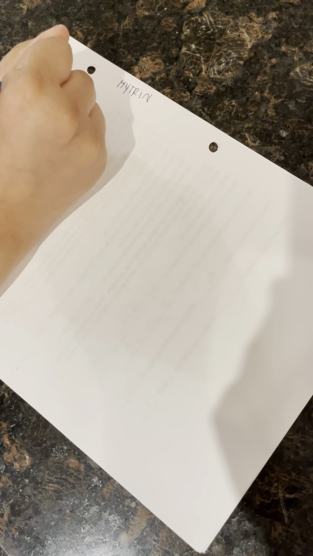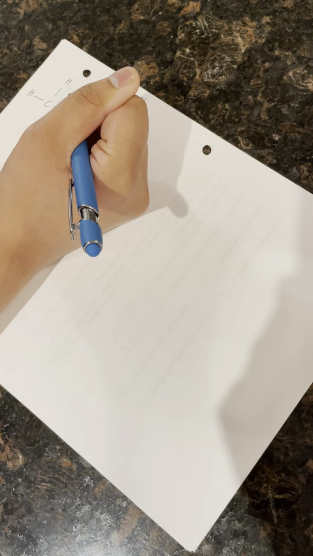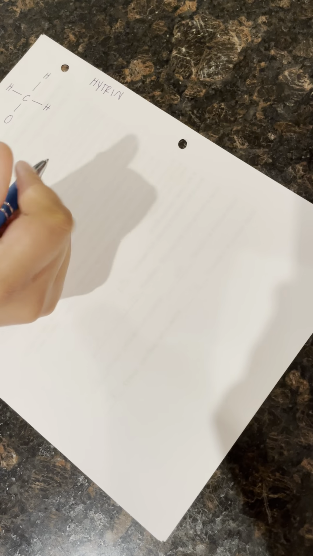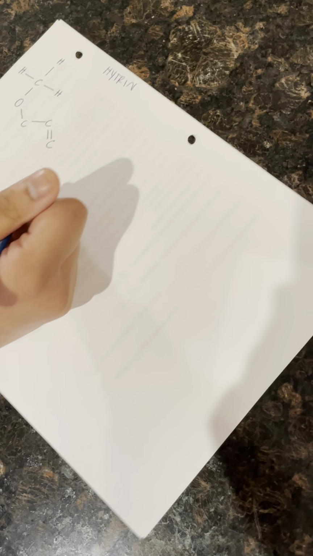So we start out with a carbon. Attached with single bonds are going to be 3 hydrogens. And we have a single bond oxygen right here. Attached to the oxygen is going to be a carbon, and a double bonded carbon. And the double bond is to make the atom stable.